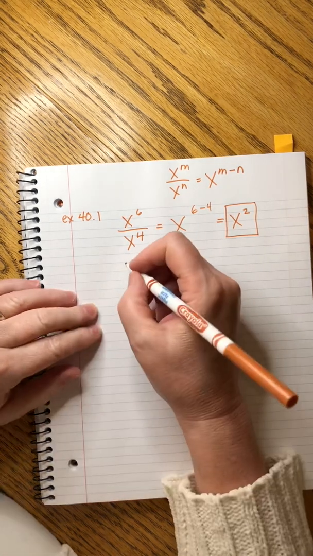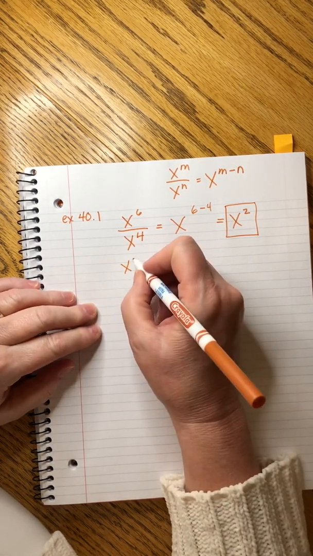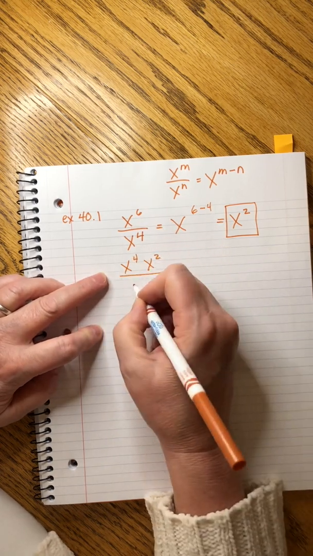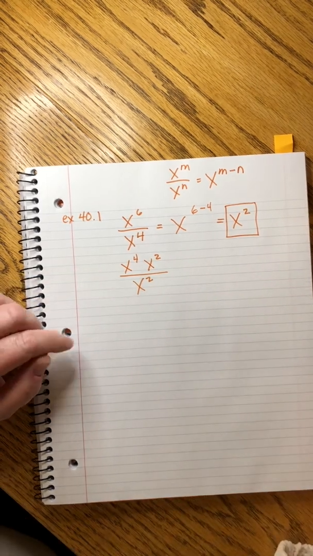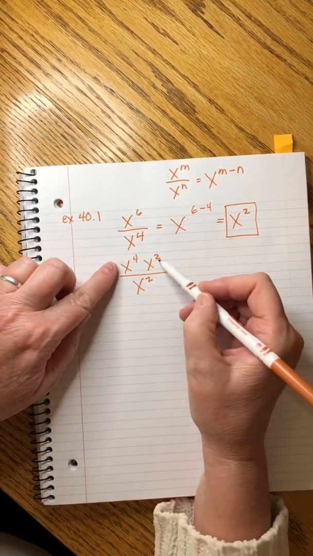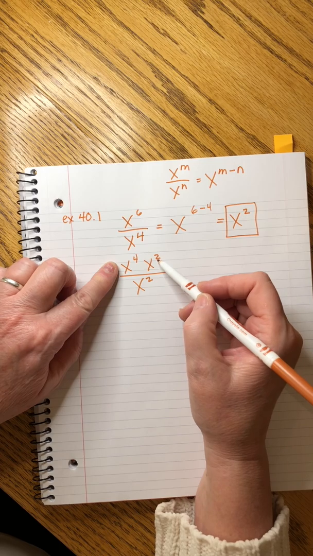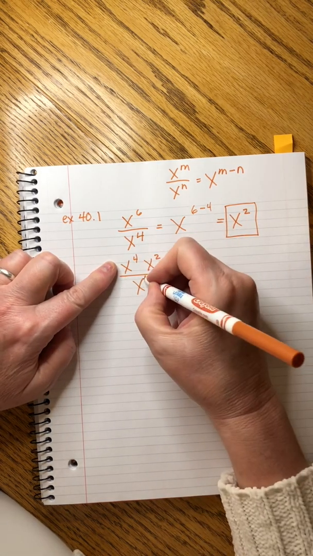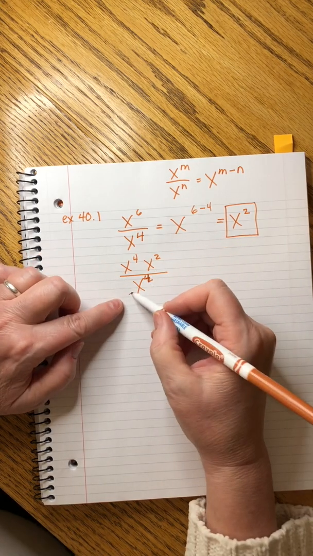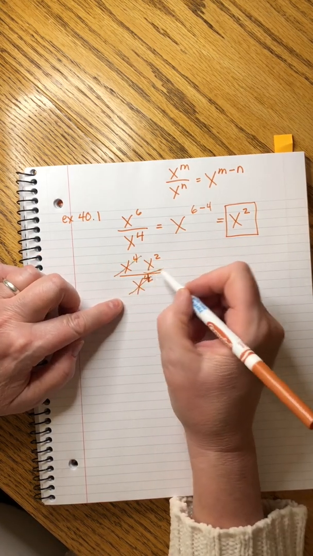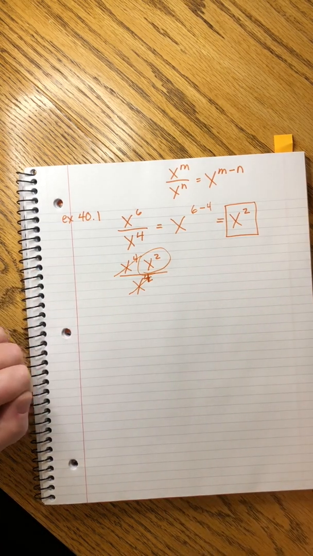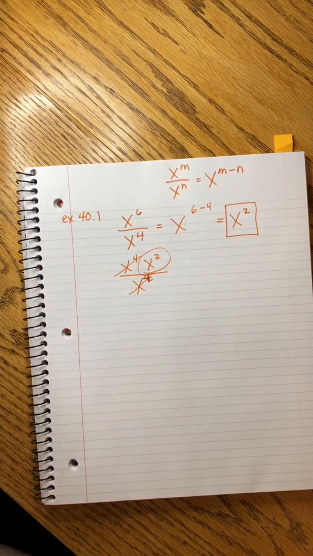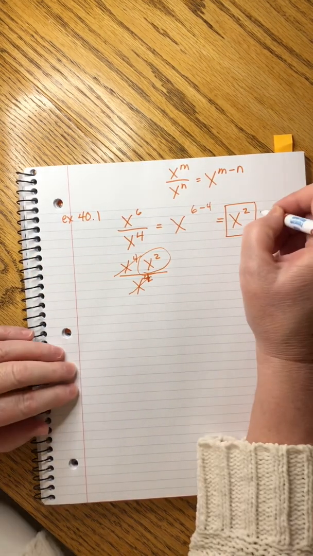Now, some people see it like this. They take the x to the 6 and they kind of mentally spread it out like this, which is fine, you can do that. Then they can see, oh wait, it's 4 on the bottom, sorry. Then they can see, oh, the x to the 4th and the x to the 4th cancel, and I'm left with x squared. That's another way of seeing the very same thing that we did here. It all works for the very same reason.